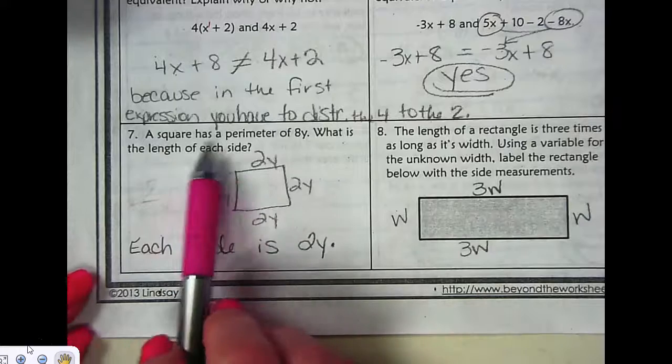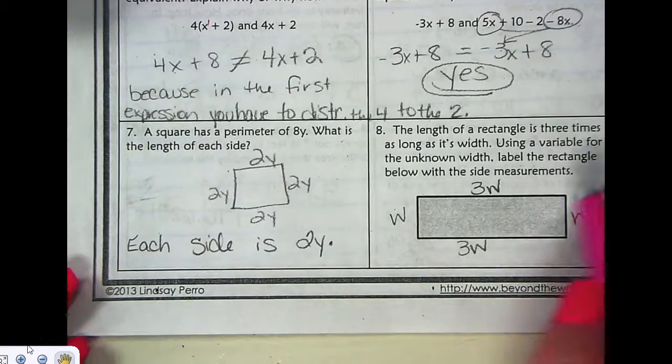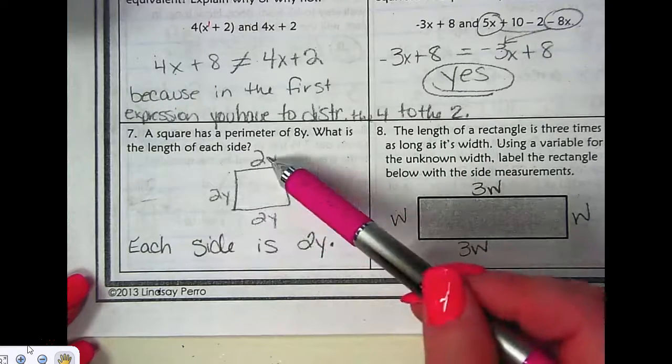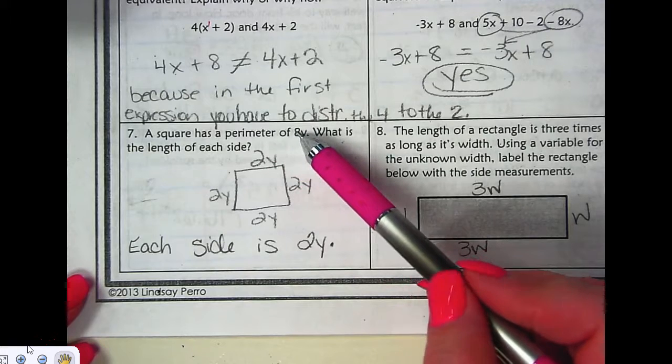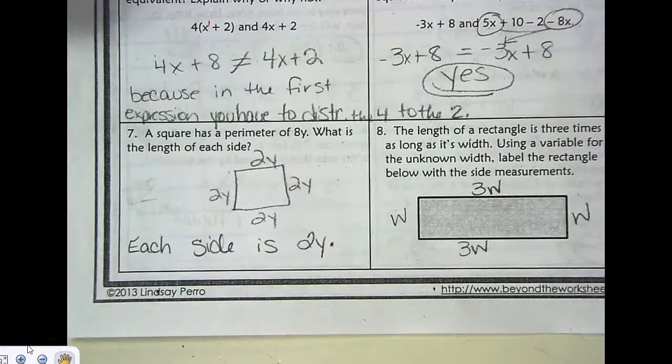7. A square has a perimeter of 8y. What is the length of each side? That means a square has to have equal sides. And so if I divide 8y by 4, each side gets 2y. So each side is 2y.